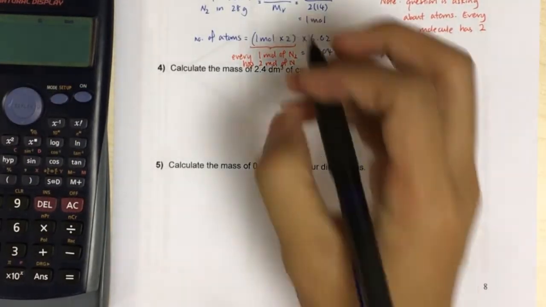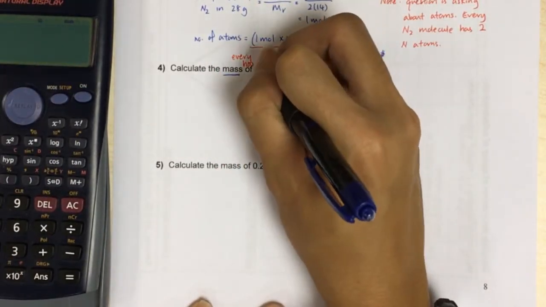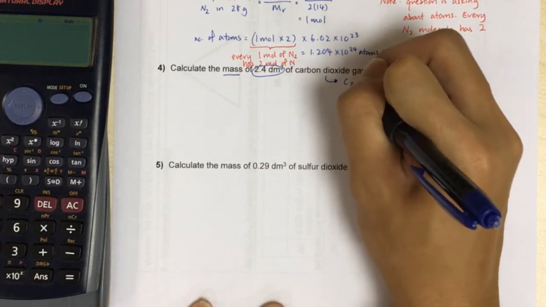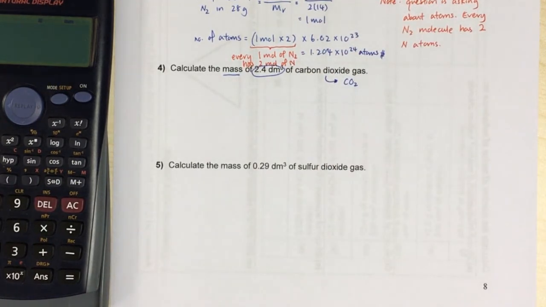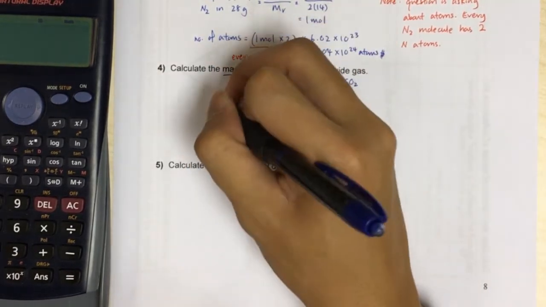So if you're now asked to calculate the mass of 2.4 dm³ of carbon dioxide gas, can we take a while to think about what kind of formula we need? We are given a gas and a certain volume. Yes, you're right. The formula that we need to apply over here is the formula that involves the molar volume of 24 dm³.